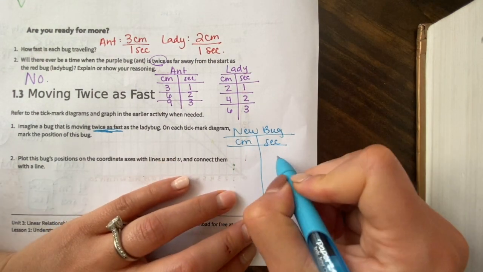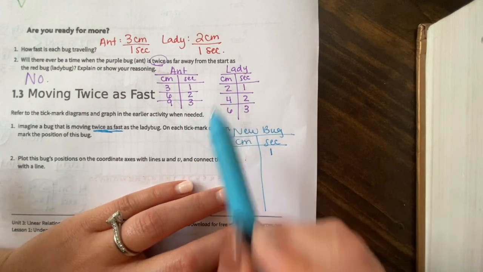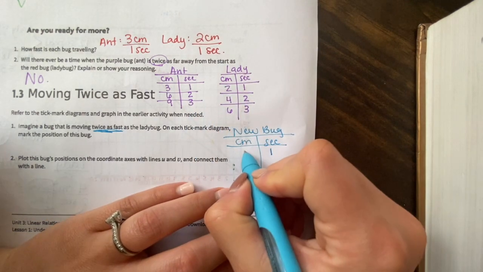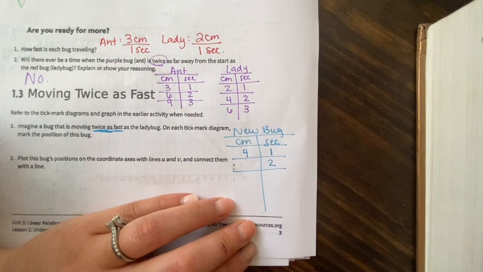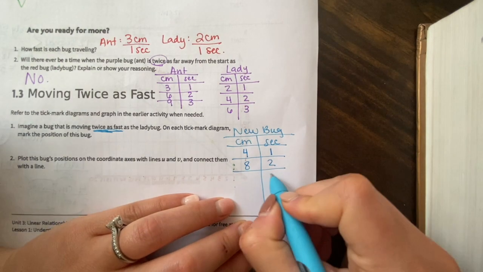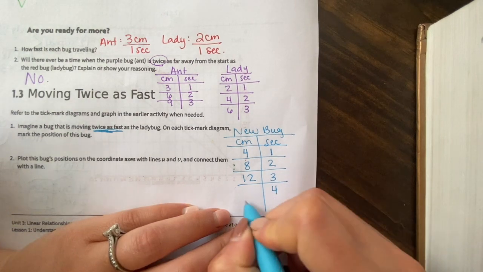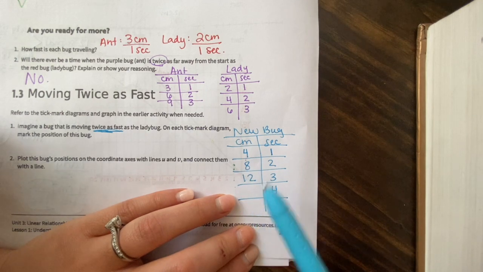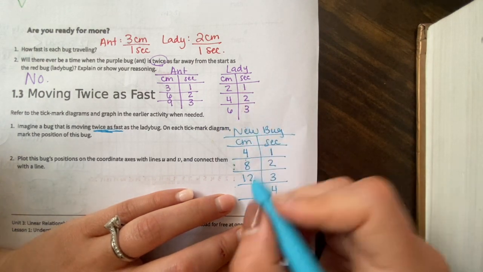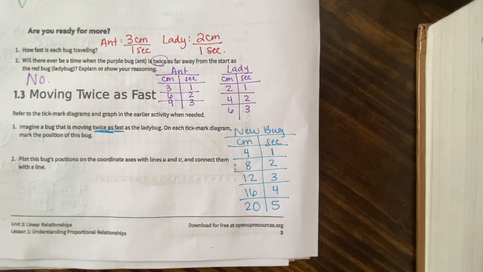All right, so in 1 second, if they're going twice as fast, they're going to cover twice as much ground. So instead of 2 centimeters, this bug's going to go 4 centimeters. In 2 seconds, instead of going 4 centimeters, it's going to go 8. In 3 seconds, instead of going 6, it's going to go 12. In 4 seconds, what would the next number be? If you kept going up, this is increasing by 4 each time. So that'd be 16. 5 would be 20. And you all are very good at tables. You can keep this going for days and days.